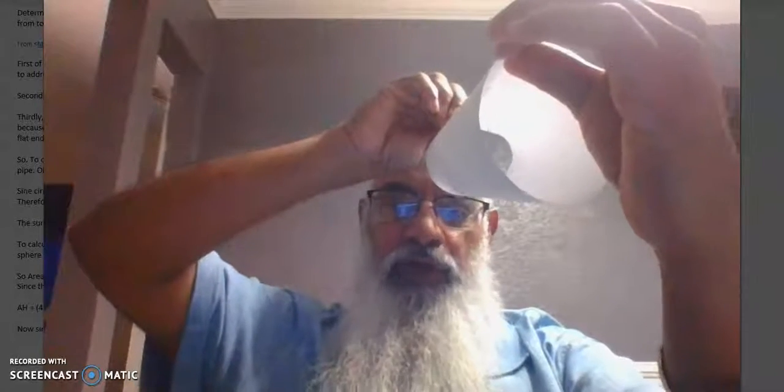So this is a cylinder. It has curved sides and it has hollow ends. This is a hollow cylinder. Now, to find the surface area, what you have to imagine is that you can actually open this cylinder up like this.